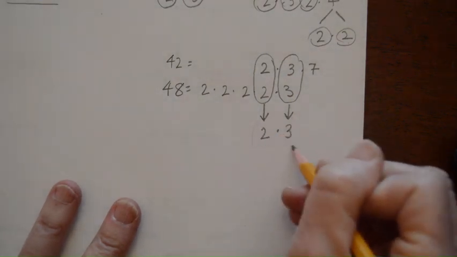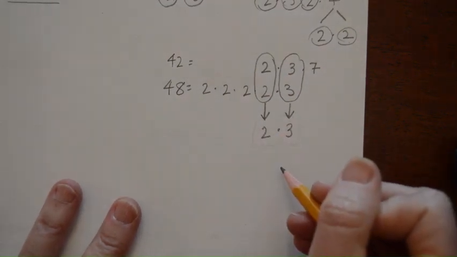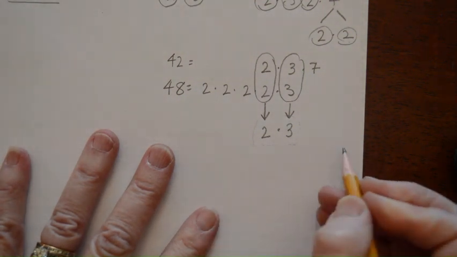Right, if we stopped here, this would be the greatest common factor that both of them share, but we don't want the greatest common factor. We want the least common multiple.